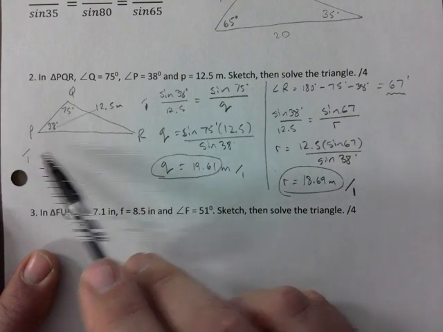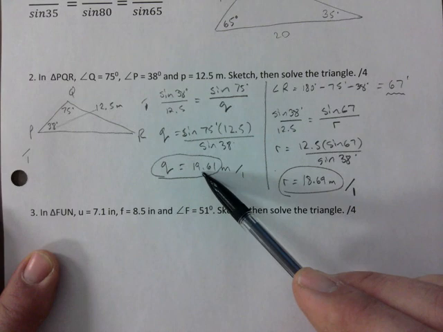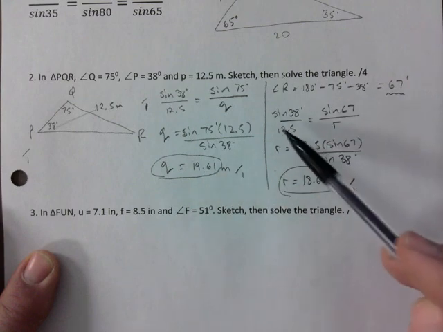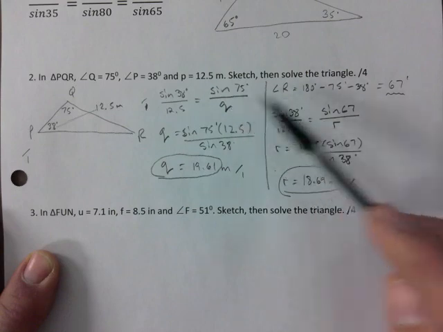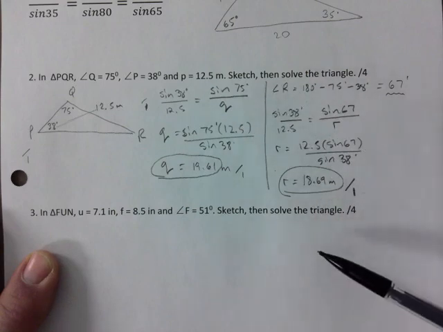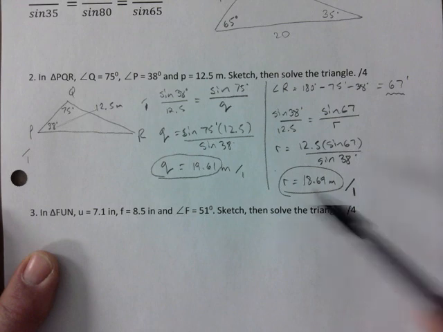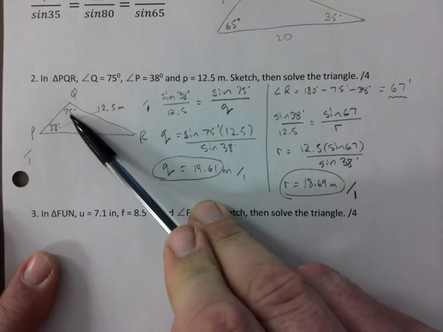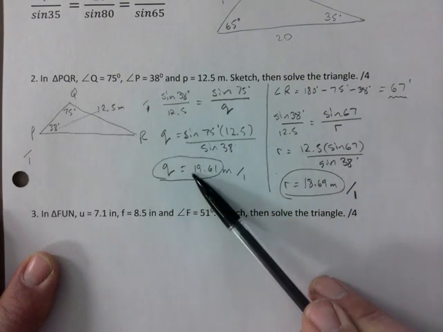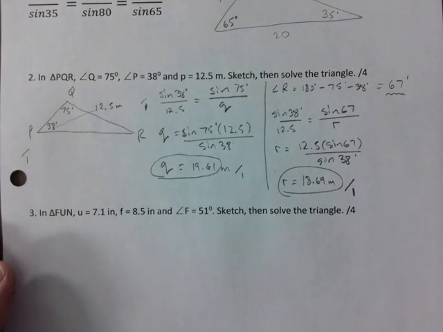So 1 for the diagram, 1 for the first setup here, then you get 1 mark for the correct final answer. And I don't give you a mark for setup here because it's essentially the same steps that you're taking, and then you find your side here. I'm just going to do a quick check. The largest angle, which is 75, has the longest side across from it, so we're good. Okay, so 4 marks for that question.